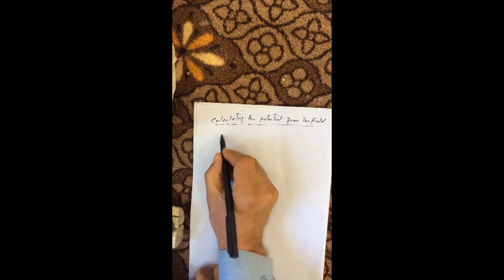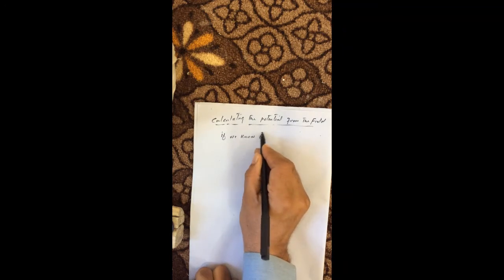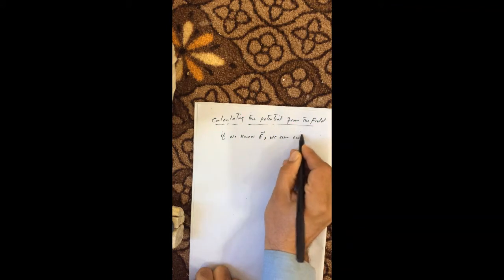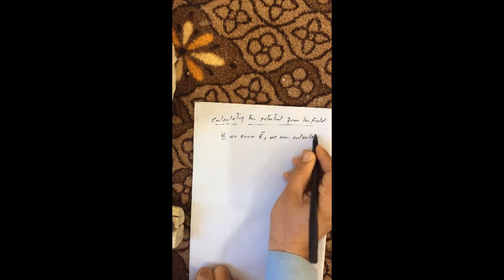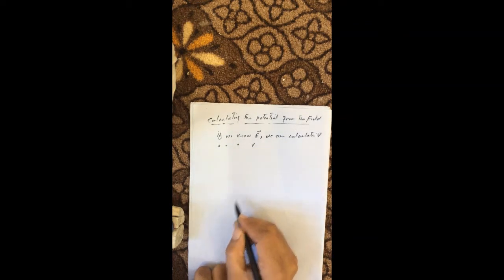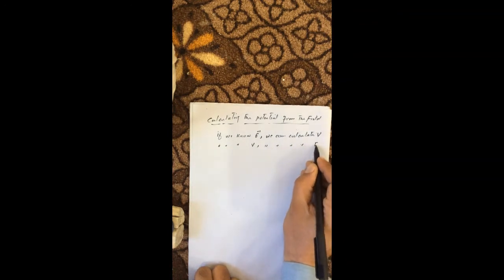Okay guys, next we will calculate the electric potential from the electric field. Like if we know the electric field, then we can calculate the electric potential V. Similarly, if we know the electric potential, then we can calculate the electric field.